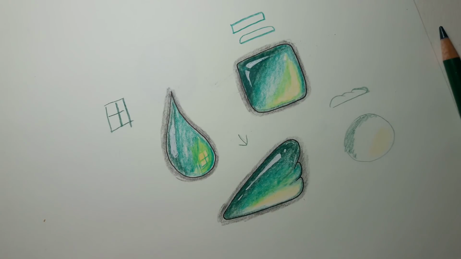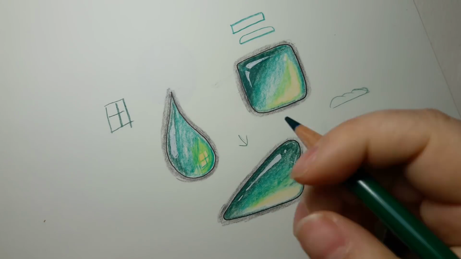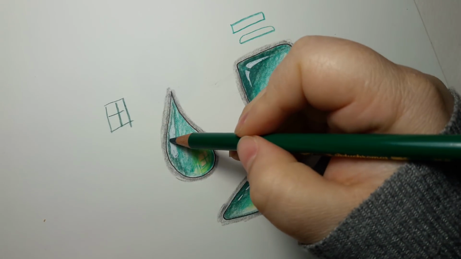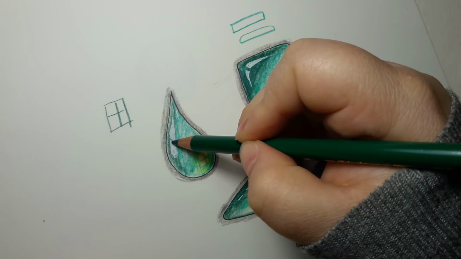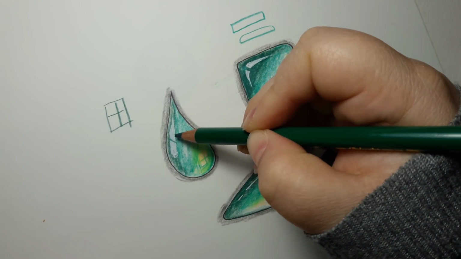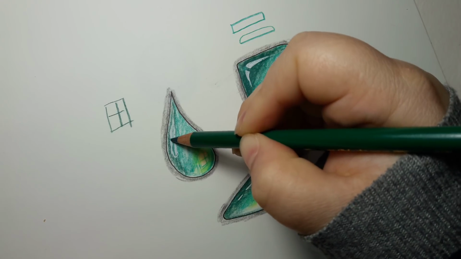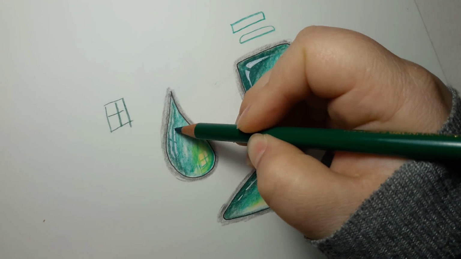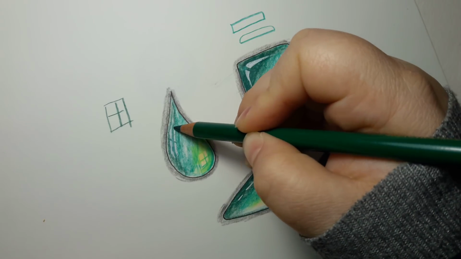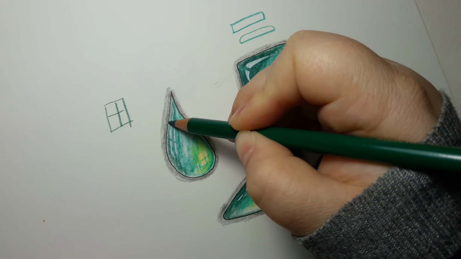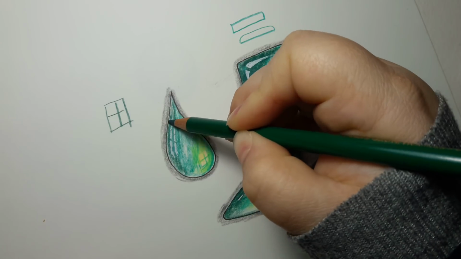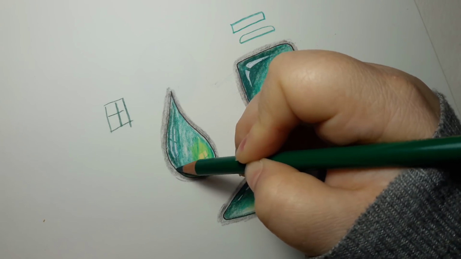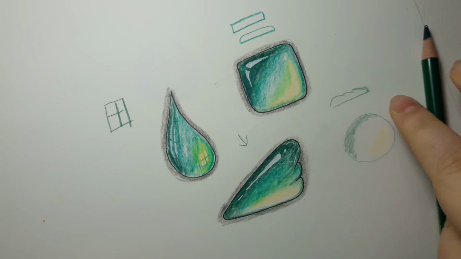Okay, so you can do that just by showing that the light's going to come across here. It's coming down here. And you can have your highlight do that and show that it's coming through a window or whatnot.